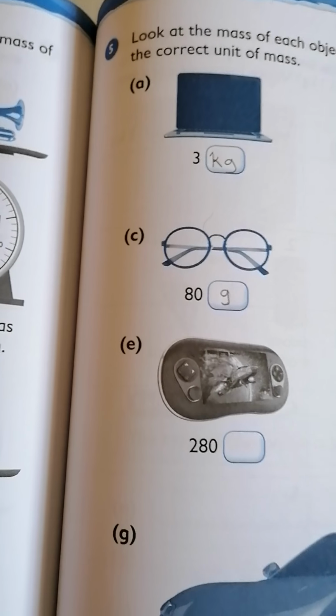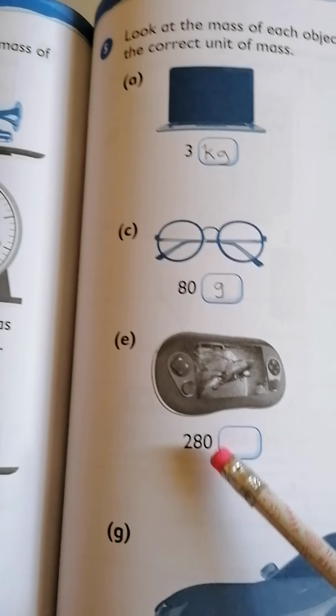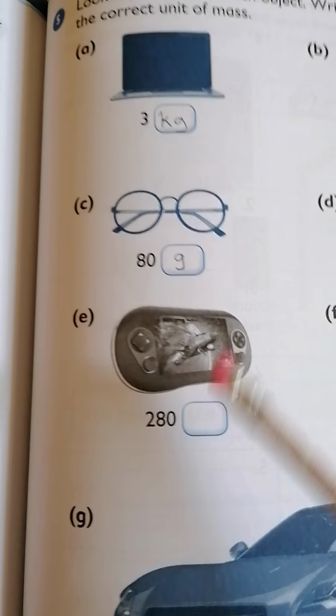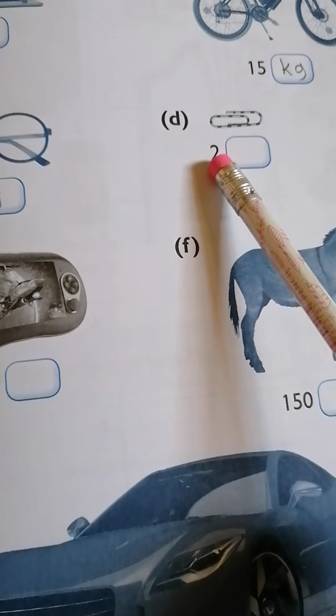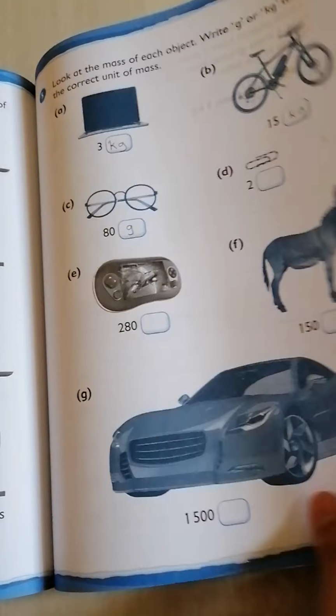And you continue with these, okay? You have the number, of course, 280. It can't be 280 kg. This is very small, okay? And this is 2 grams. You continue this, please. I don't want this page.